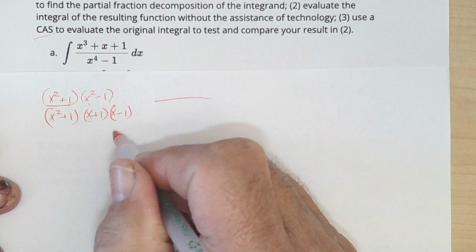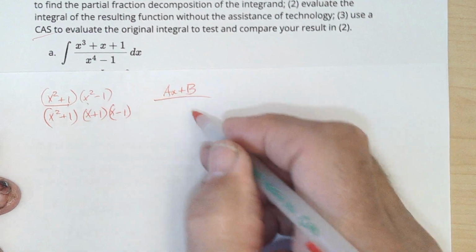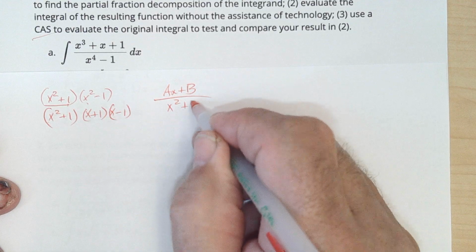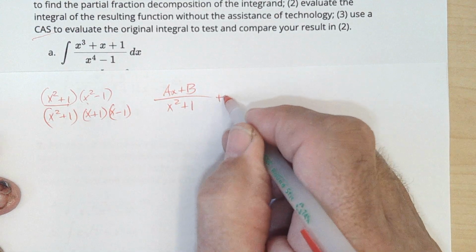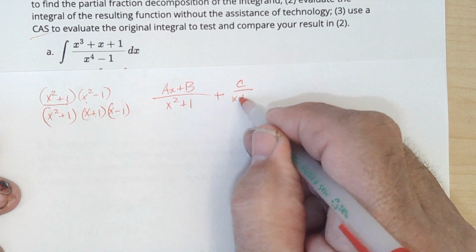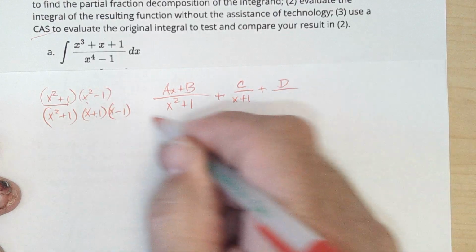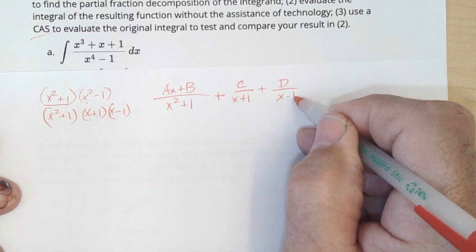So I'm going to have an ax plus b over this quadratic factor. I'm going to have a constant over x plus 1 plus a constant over x minus 1.